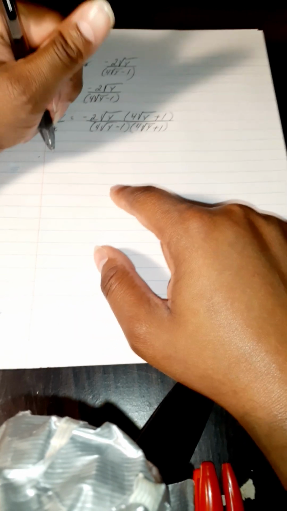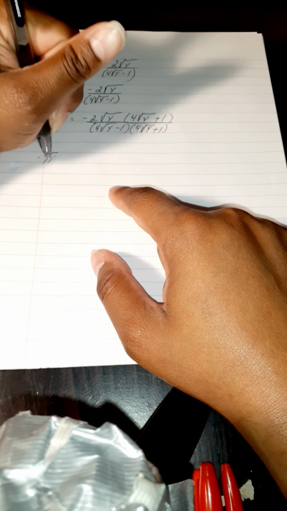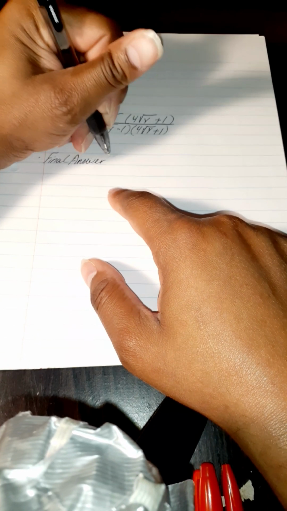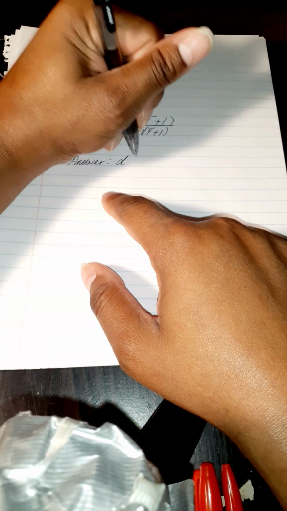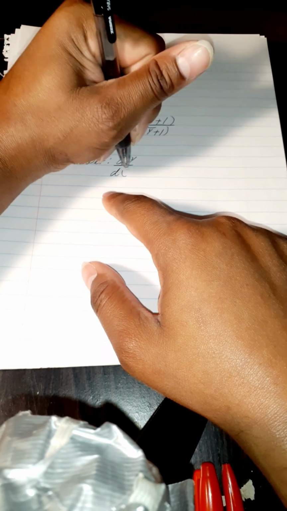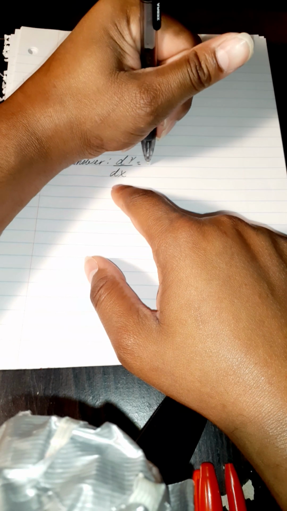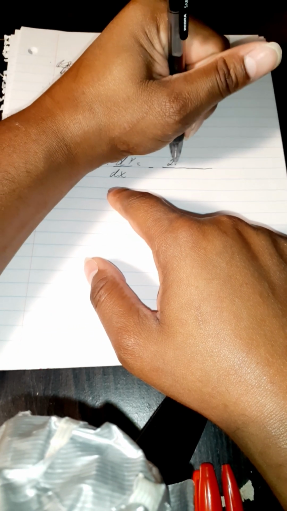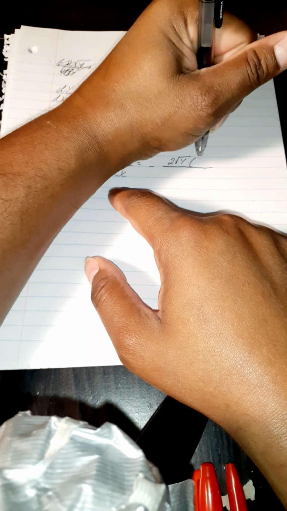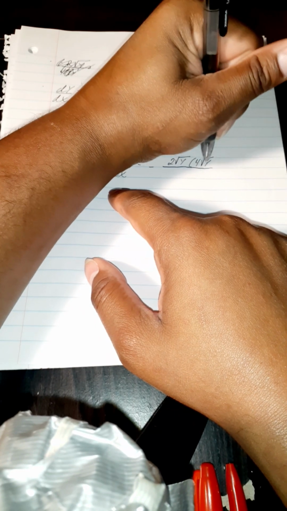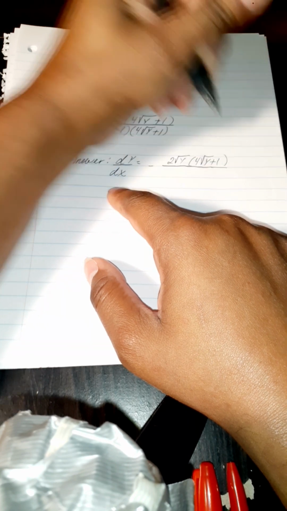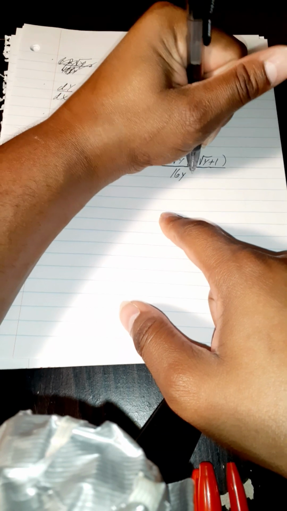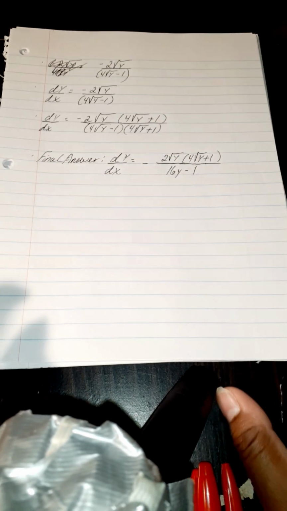And what that will give us, we'll go ahead and write our final answer. We'll kill 2 birds with 1 stone. We could say that dy over dx is going to be equal to, I'll bring the negative to the side, 2 times the square root of y multiplied by 4 times the square root of y plus 1, divided by, if we simplify down here, 16y minus 1.